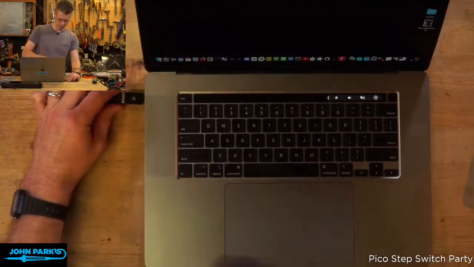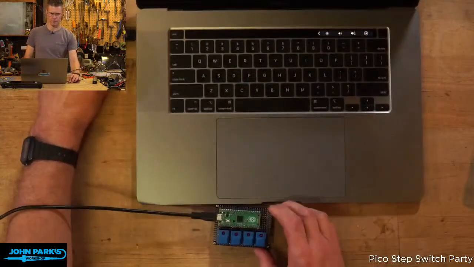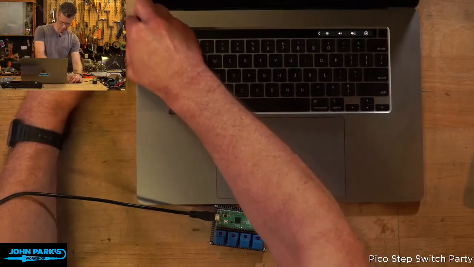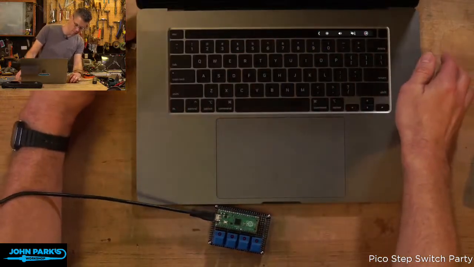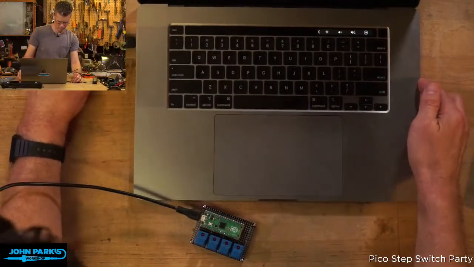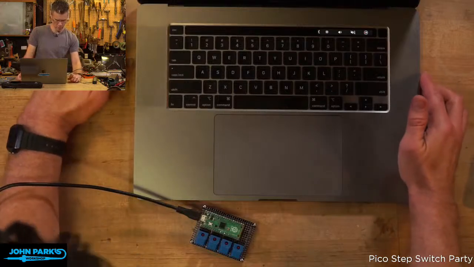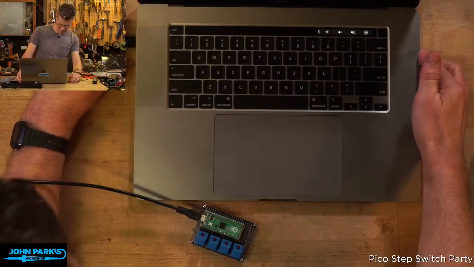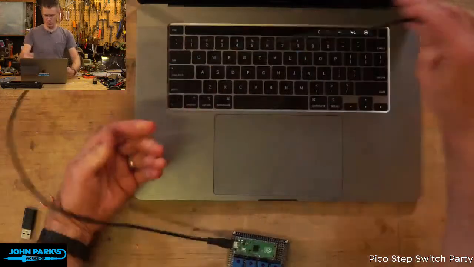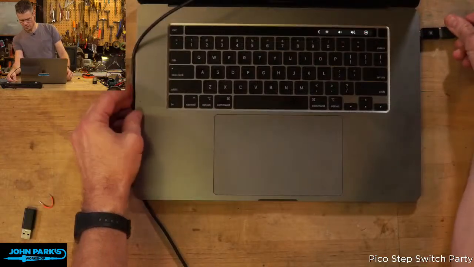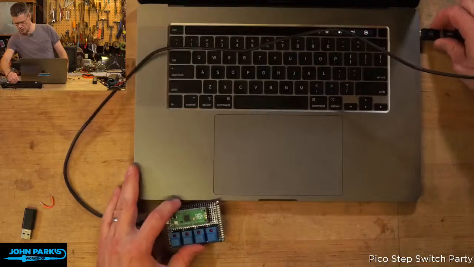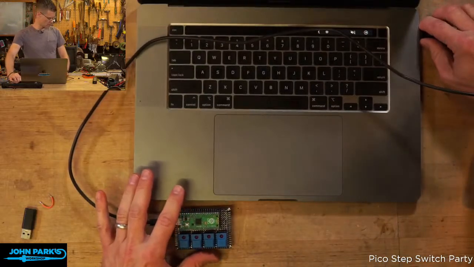Let's see if that's really plugged in. No, and let me just try that side. No! Horrible. I don't know why. Let's try all ports, in all orientations. No. Okay.